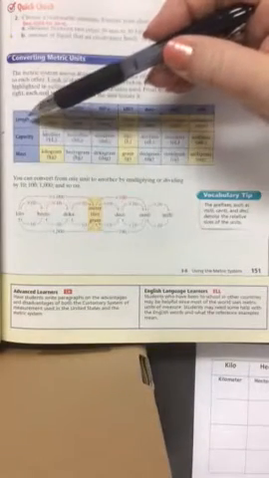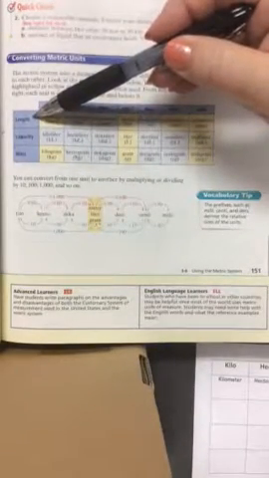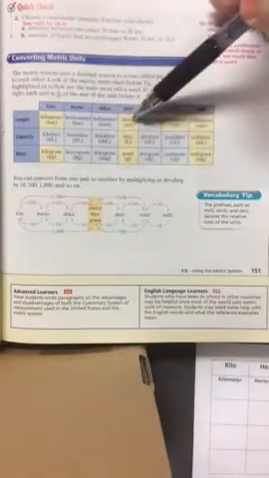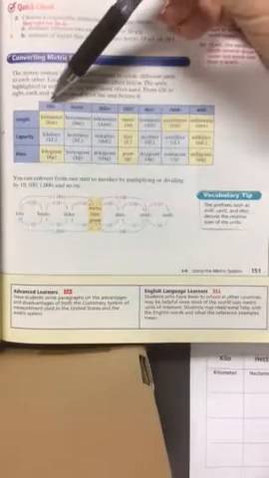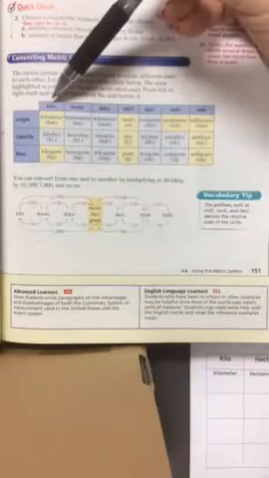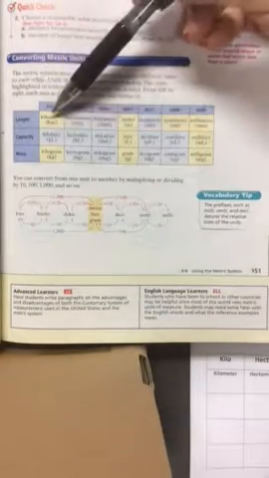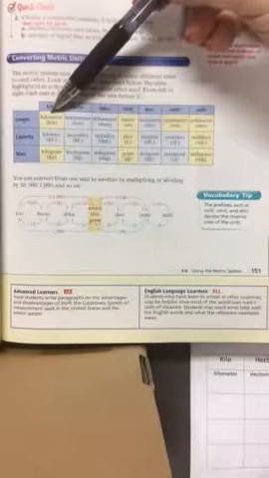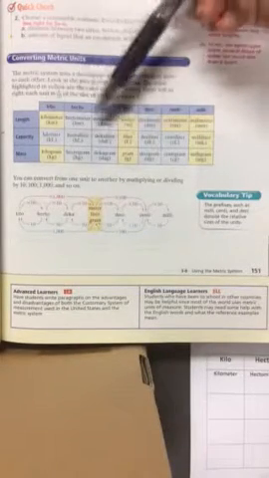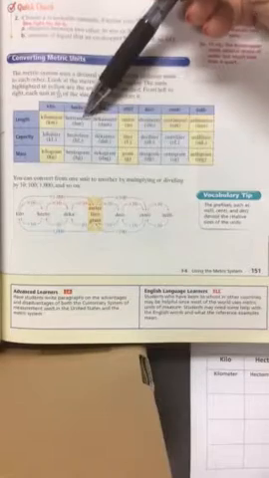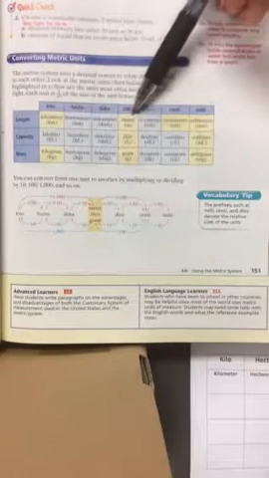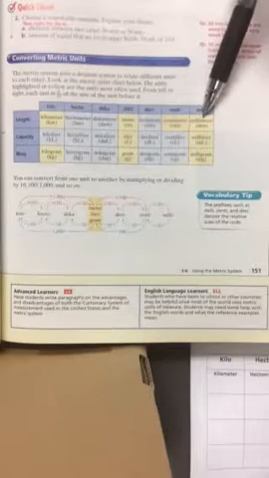Okay, so let's just take a look at length right now, and length is in meters. We have these prefixes that will tell us the distance, and this is the largest here, and this is the smallest here. So we have kilometer, which is the largest distance measure, hectometer, decameter, the meter, decimeter, centimeter, and millimeter.